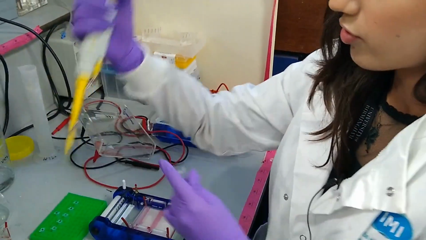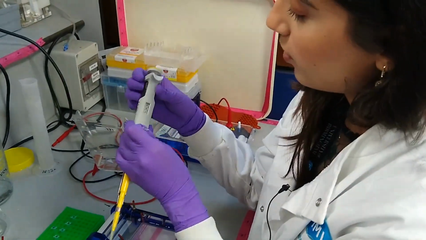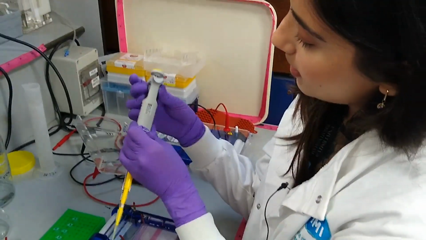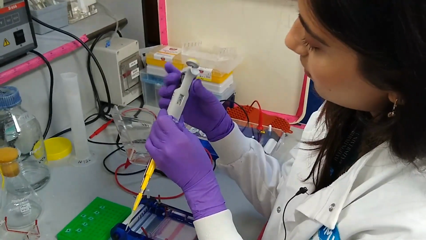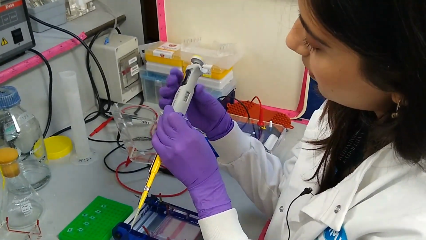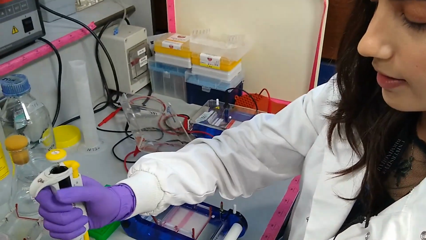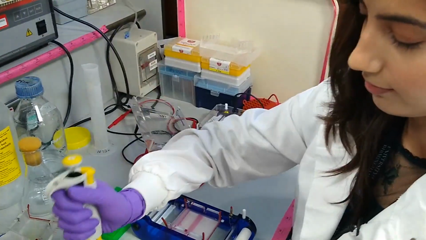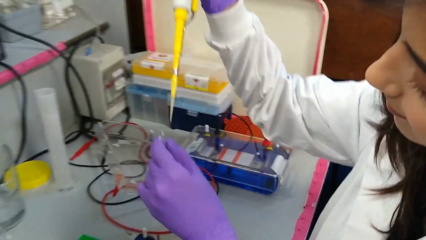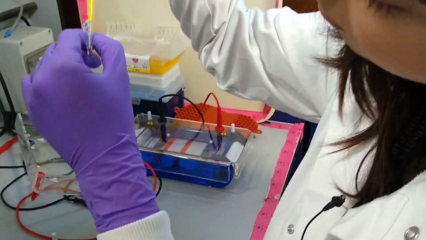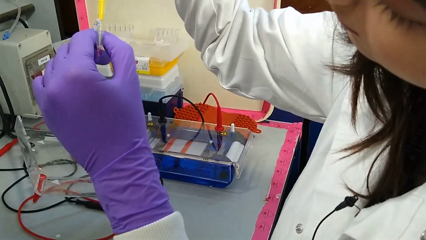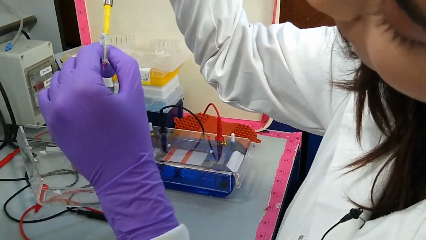And then I'm just going to mix it using the same technique, so just mixing it up and down. So again, I'm just going to put it up and down just to mix it thoroughly.